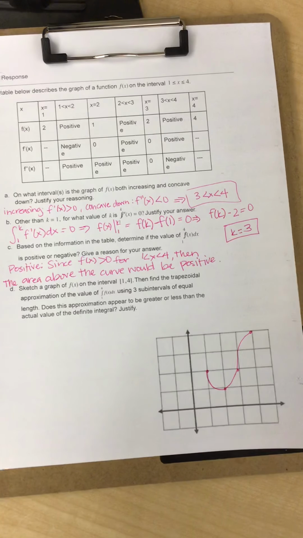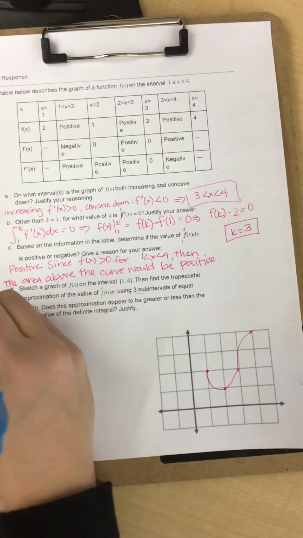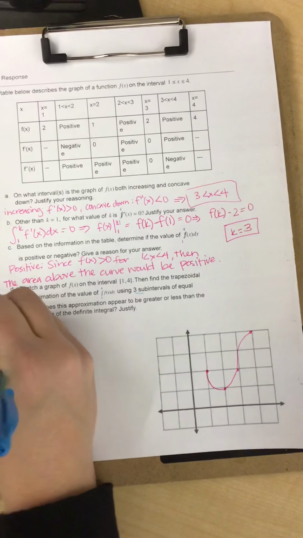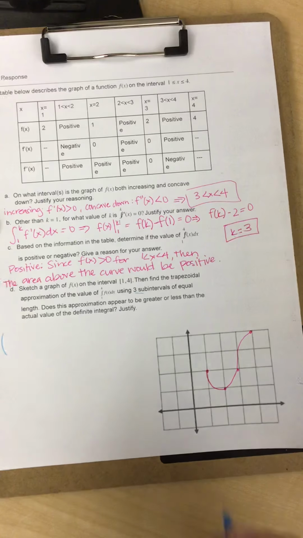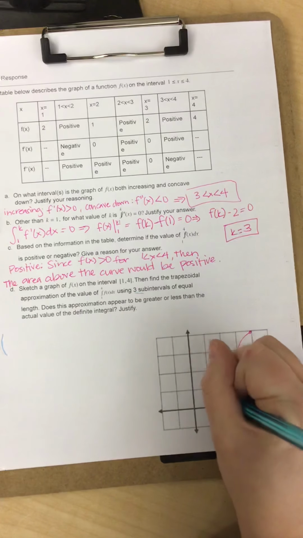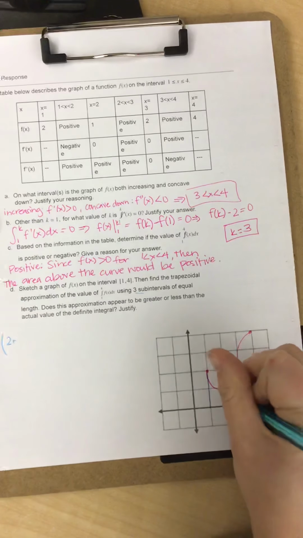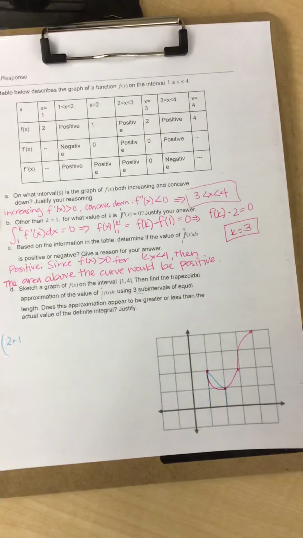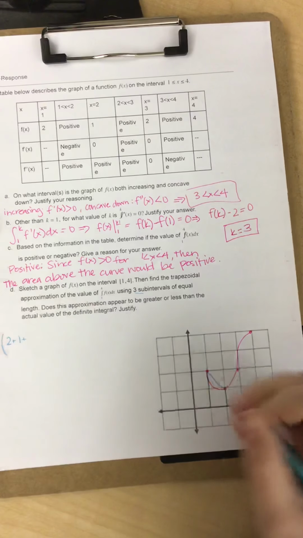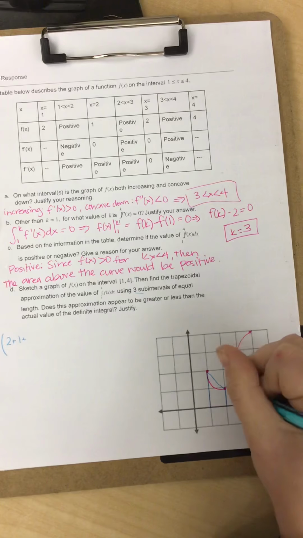Then we're going to do a trapezoidal approximation here. So 3 subintervals of equal length, meaning that they're each 1 high. The first one has a base 1 of 2 and a base 2 of 1. This little trapezoid right here. And then the second one has a base of 1 and the other base of 2.